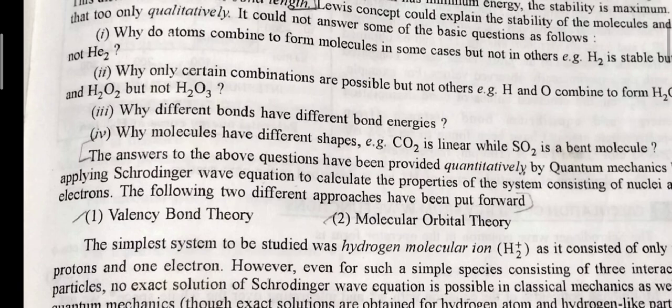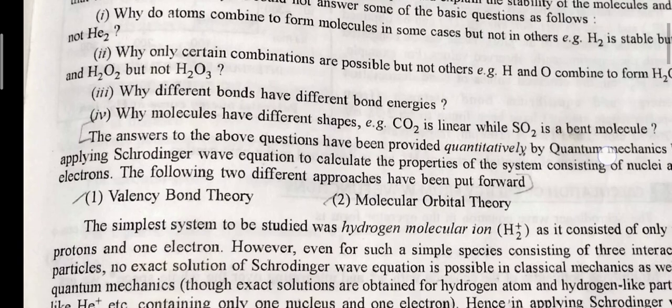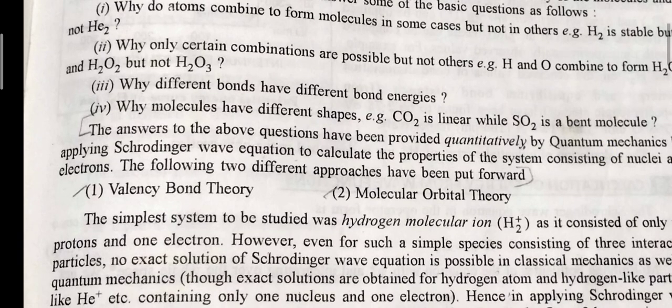Why do different bonds have different bond energies? Why do molecules have different shapes? For example, CO2 is linear while SO2 is a bent molecule.